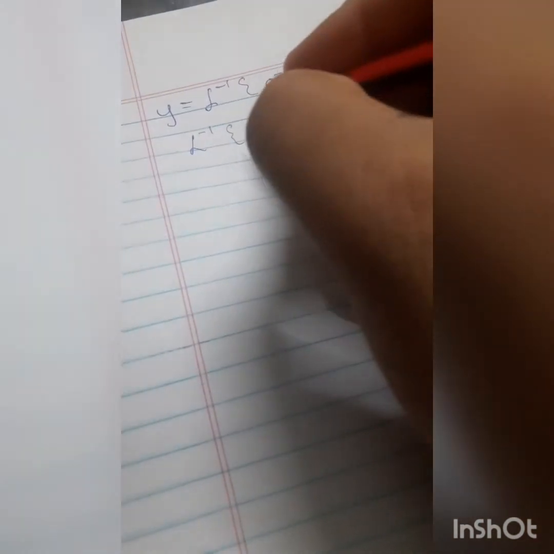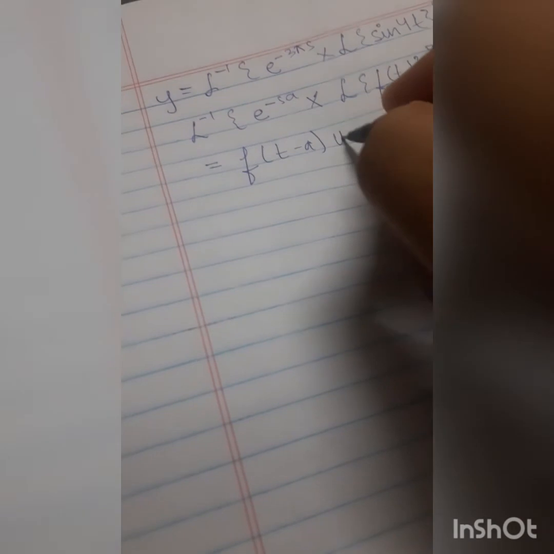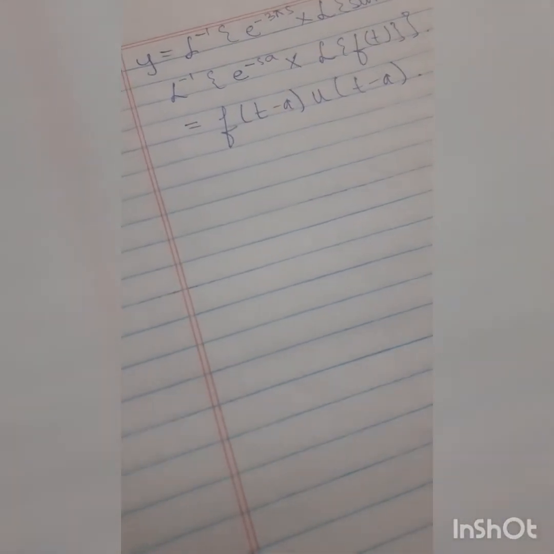Now there is an identity that gives the Laplace inverse of e to the power minus sa into the Laplace transform of a function f of t as f of t minus a into the unit step function t minus a.